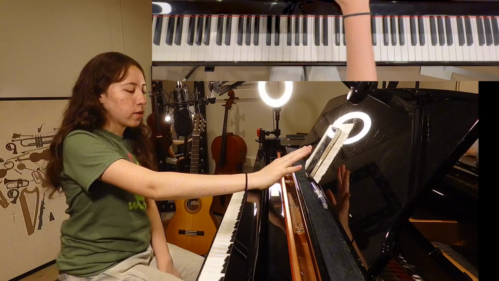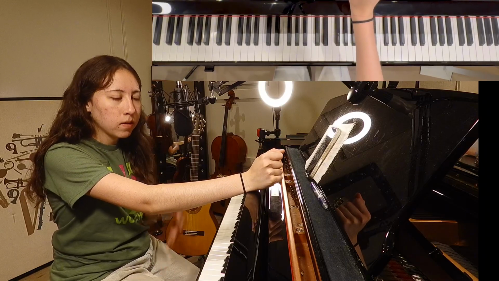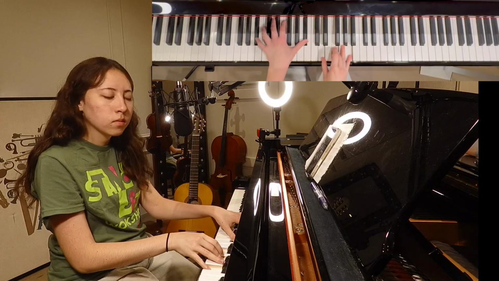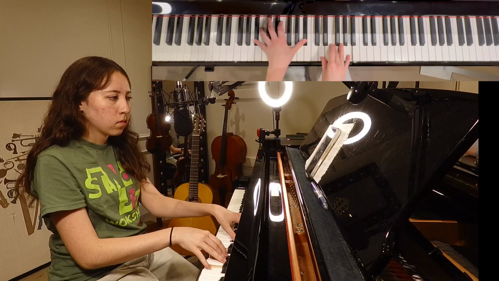And then after it does that, it's G flat major 7, A flat major 7, B flat major 7.